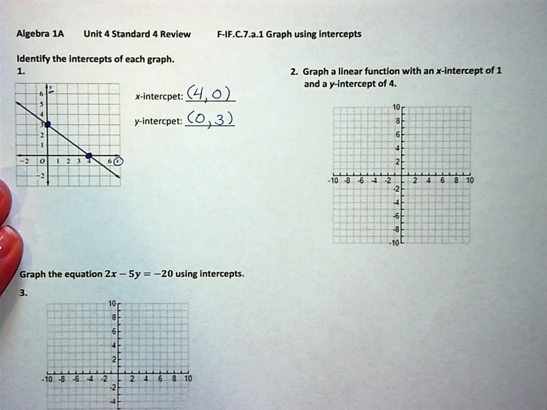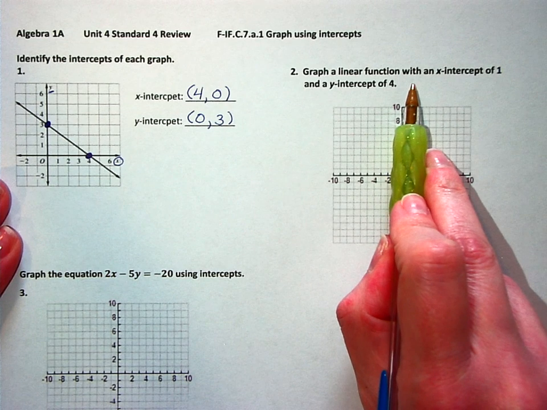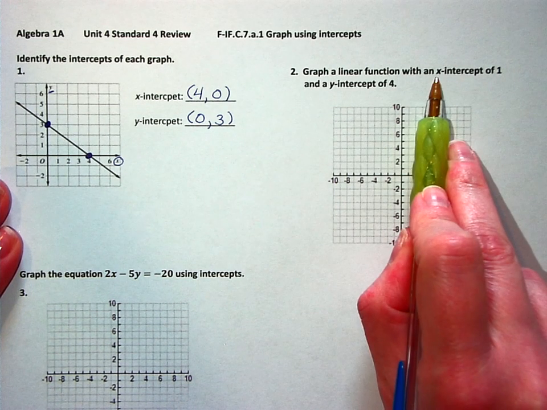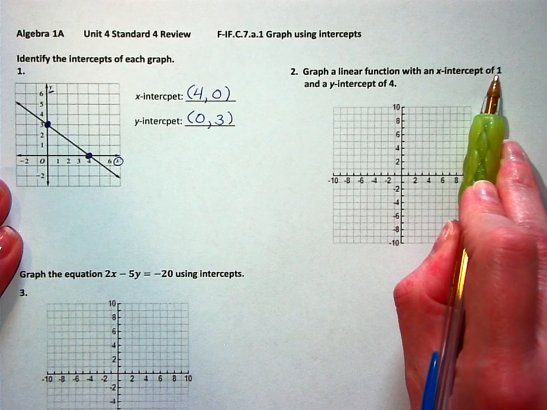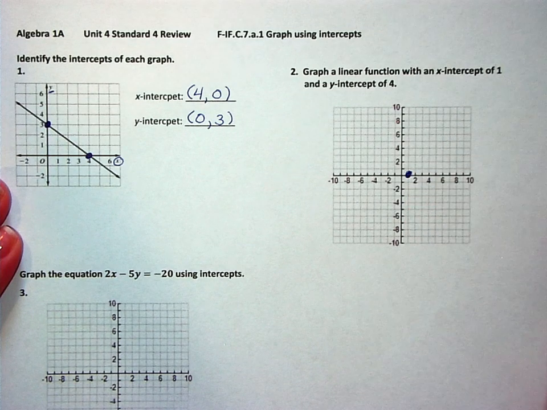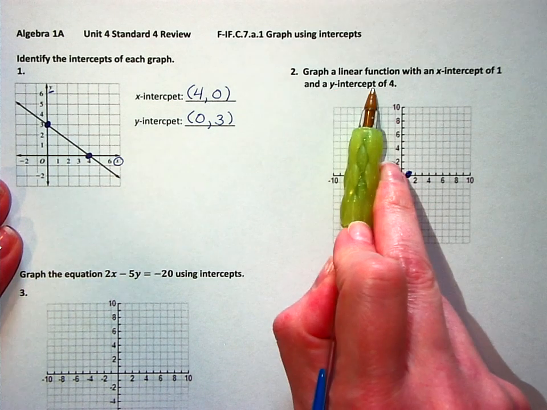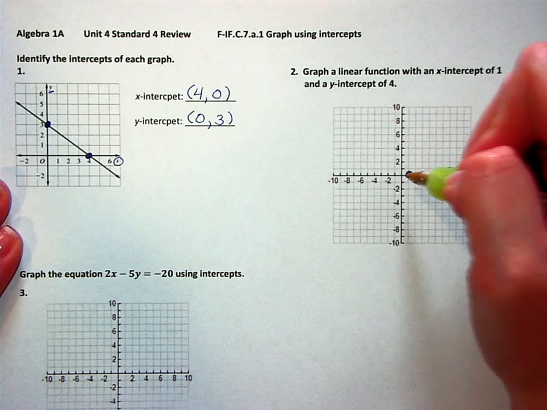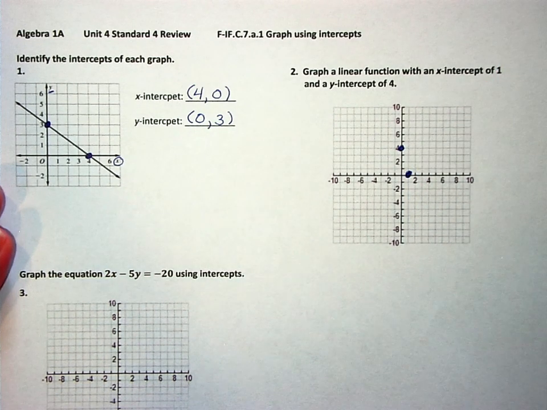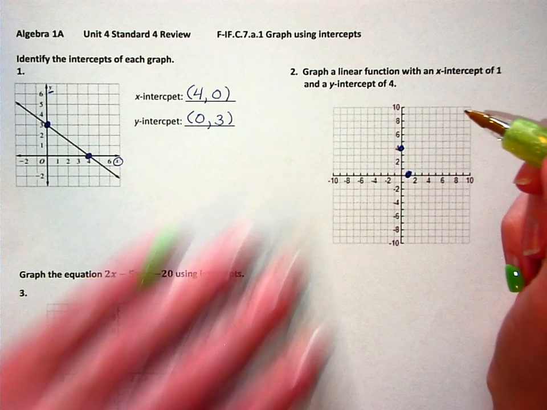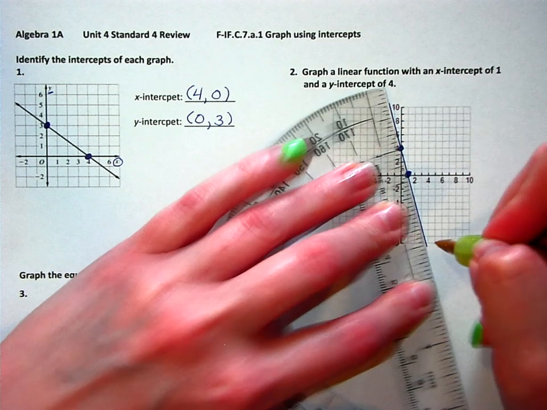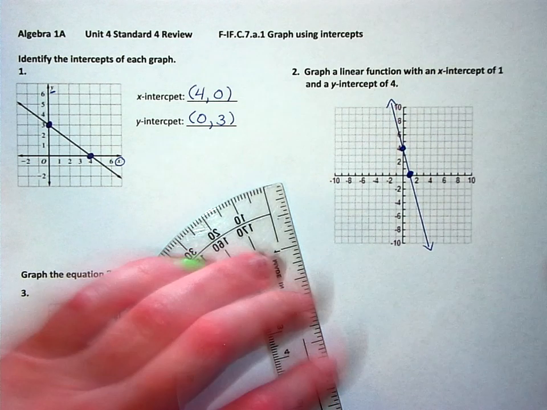Number 2, graph a linear function with an x-intercept of 1 and a y-intercept of 4. So on the x-axis, we're going to put a point at positive 1. Positive 1 on the x-axis here. A y-intercept of 4. So on your y-axis, we'll put a dot at positive 4. Once you have those 2 points, draw your line through them, and extend that line, put arrows on the ends.